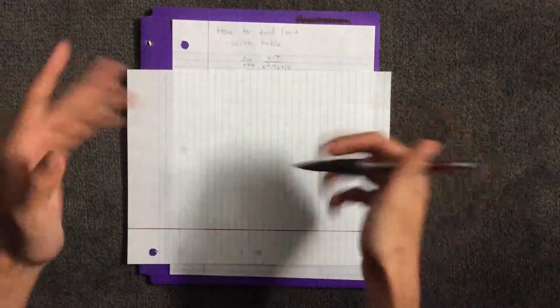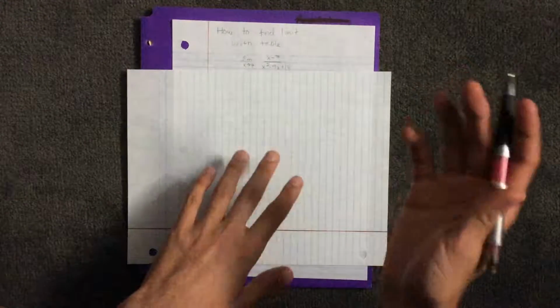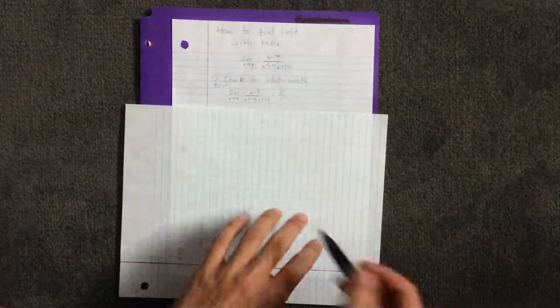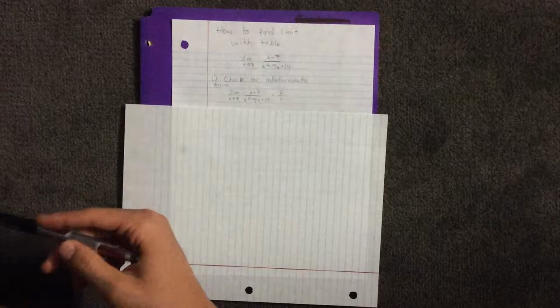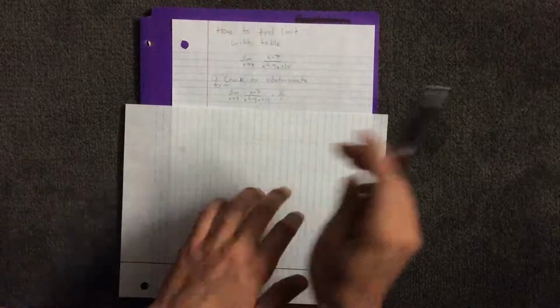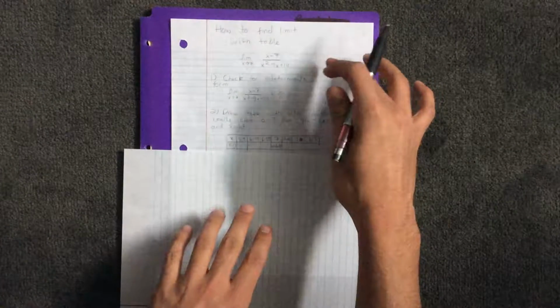And of course, the first step to any limit problem really is to check for the indeterminate form. I'm going to go ahead and plug in 7 for each of the x's, and we do end up with 0 over 0, so we do have the indeterminate form. And now we're going to create our table for solving this problem.